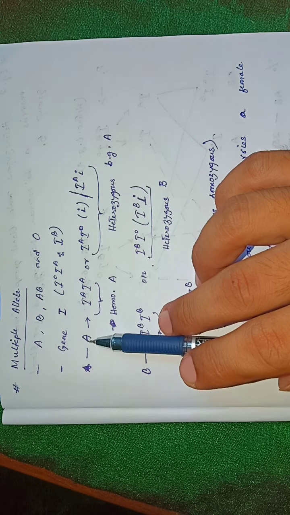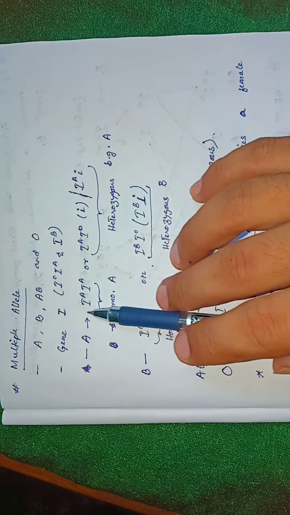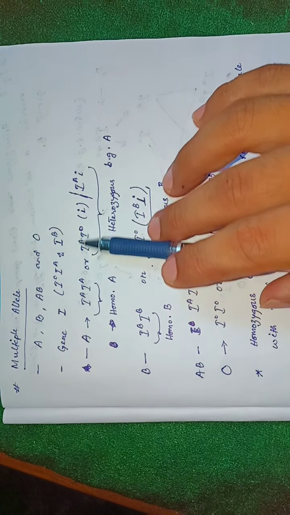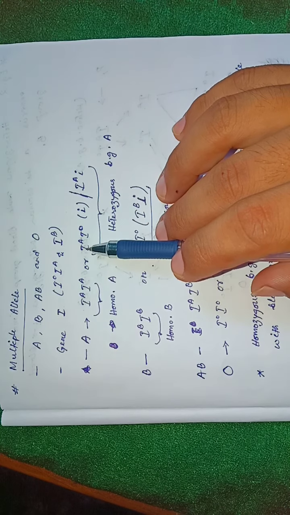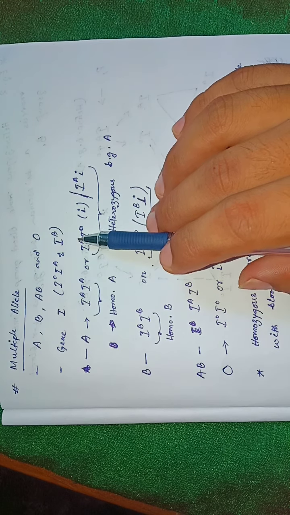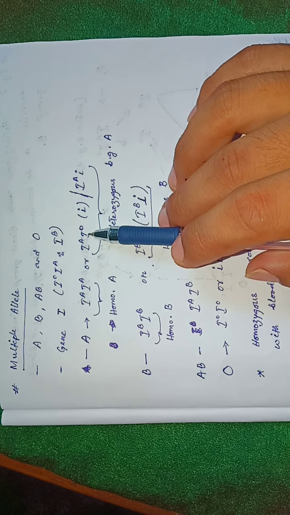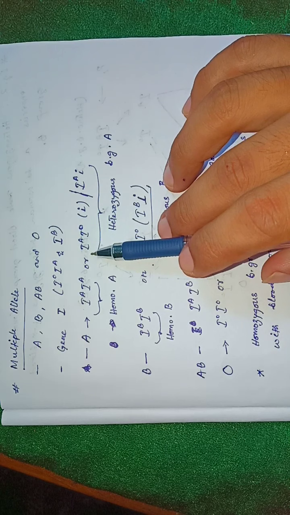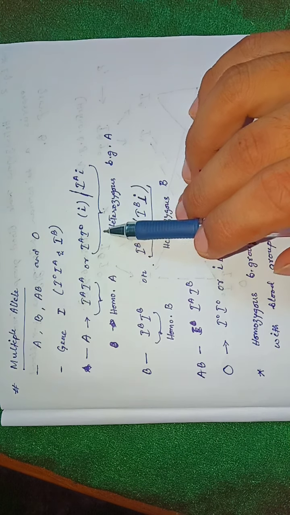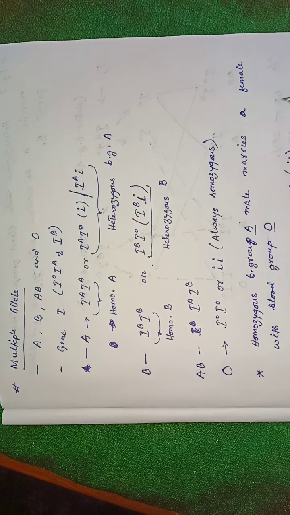So a person with blood group A will have homozygous A blood group, or heterozygous blood group A. Heterozygous in this form will contain both blood group A and O. This blood group O, in some books you will find written as small i. So the heterozygous blood group A you can indicate with this or this one, it's the same.